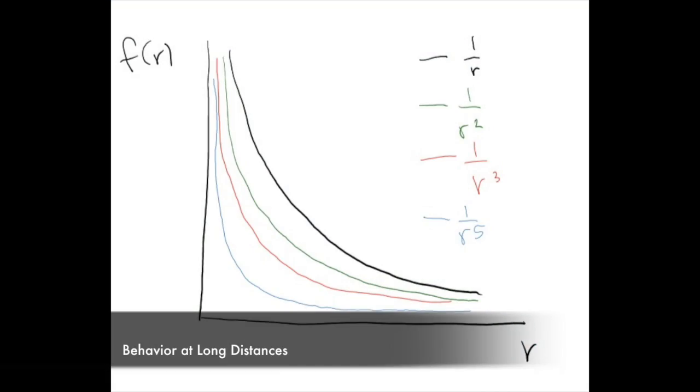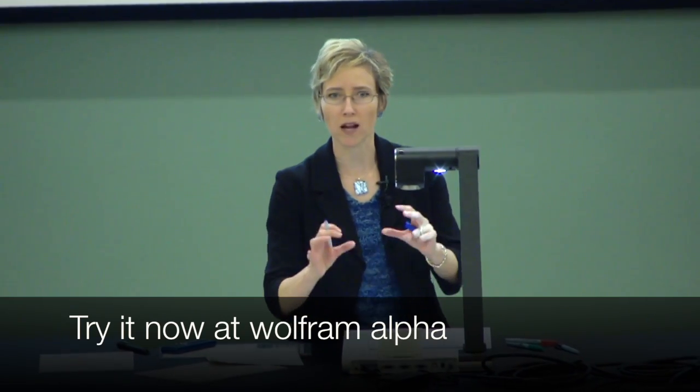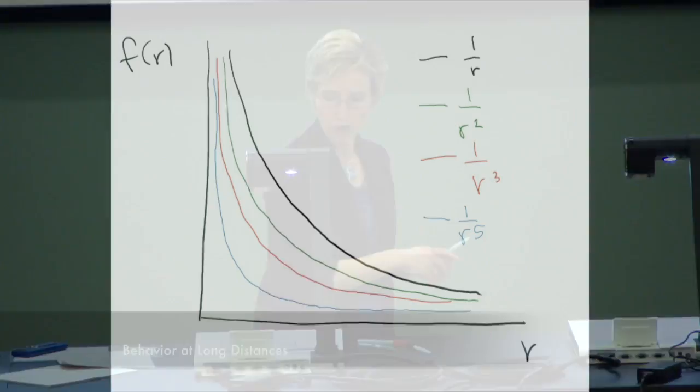The green I didn't draw very well, but they all need to go to 0 at infinity, and they fan out like this. 1 over r is on top, then 1 over r squared falls off faster, then 1 over r cubed falls off faster. If you haven't plotted that in a plotting program, take Mathematica or Maple and plot that out and convince yourself that 1 over r falls off, and then 1 over r squared is faster and 1 over r cubed is faster.